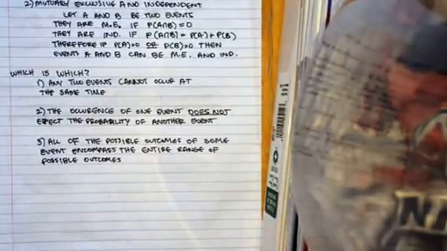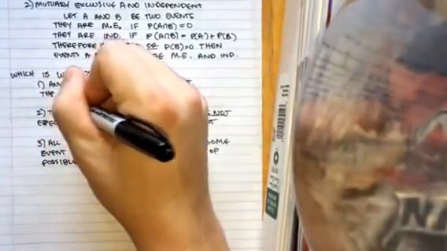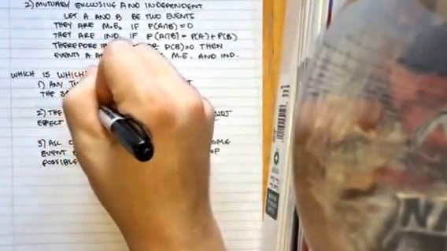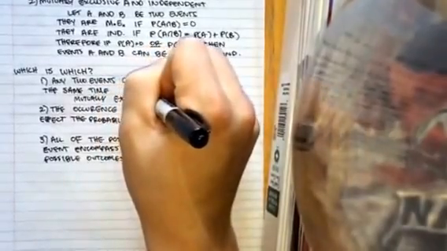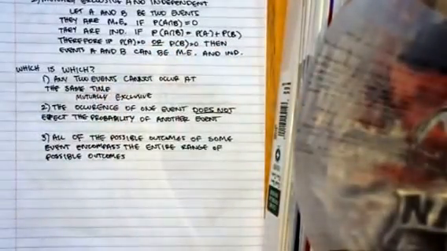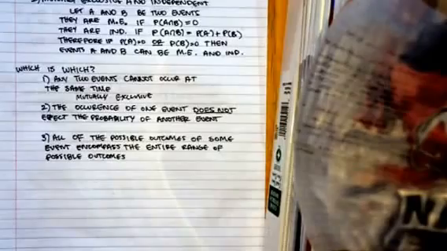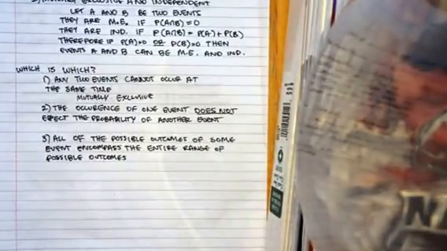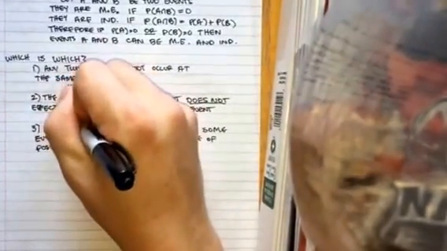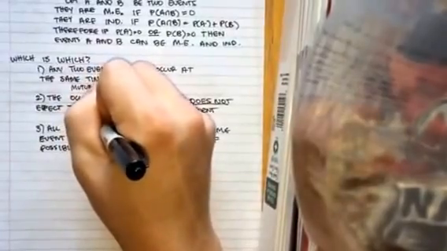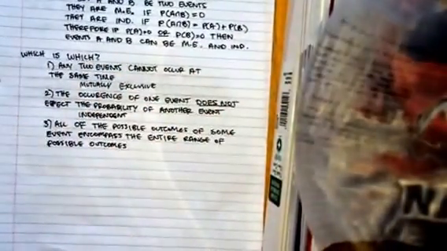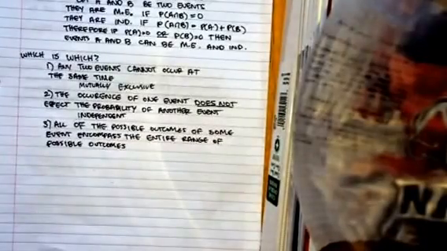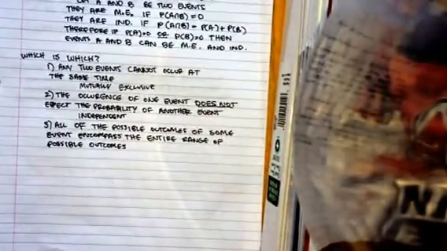So number one is the definition of mutually exclusive. Number two, the occurrence of one event does not affect the probability of another event, happens to be independent. And lastly, number three, all of the possible outcomes of some event encompass the entire range of possible outcomes, happens to be collectively exhaustive.